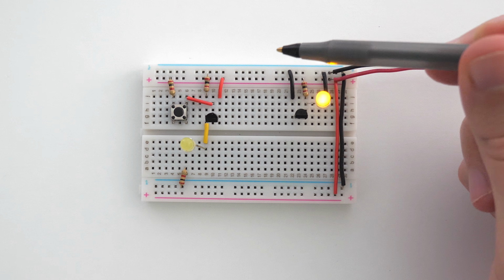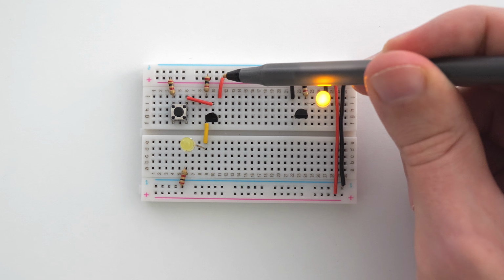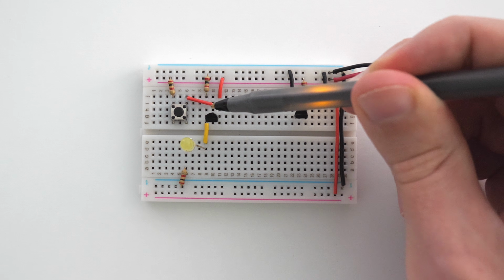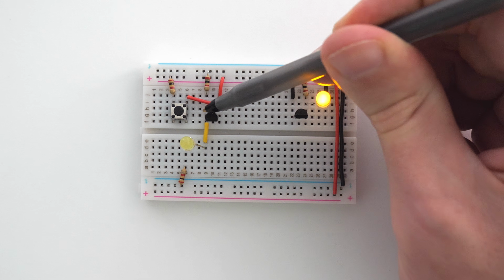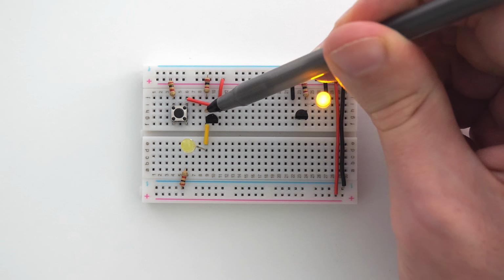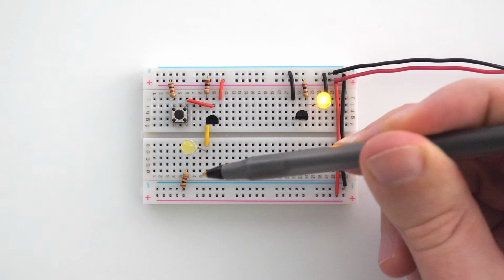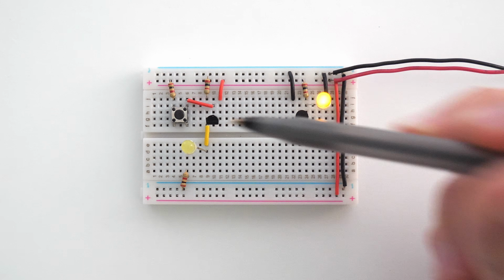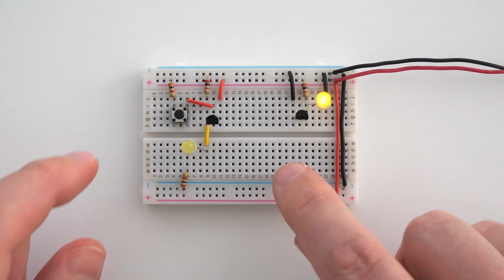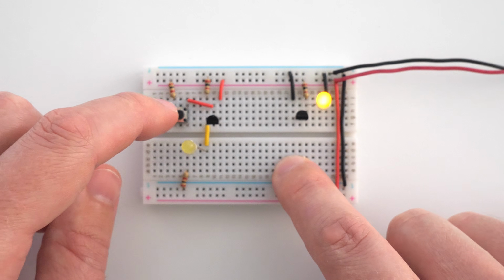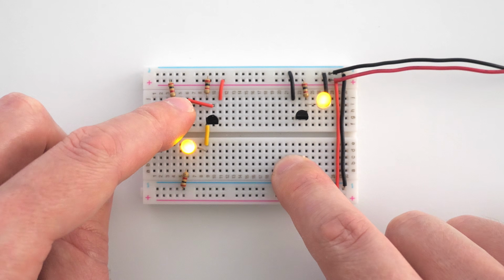The reason that this is beneficial is because now the positive 5 volts can make its way across this red wire, across the transistor, and whenever it gets to here, it still has enough voltage that it can be sent as a usable output. So now the output can be sent to this ground, and this LED will light up. Let's test the circuit to see if it works. And it does. Whenever we press the button, the LED turns on.